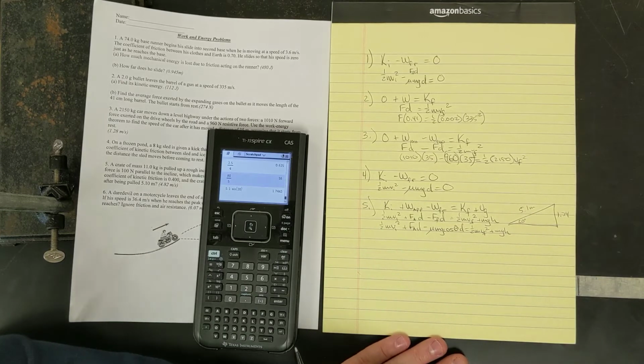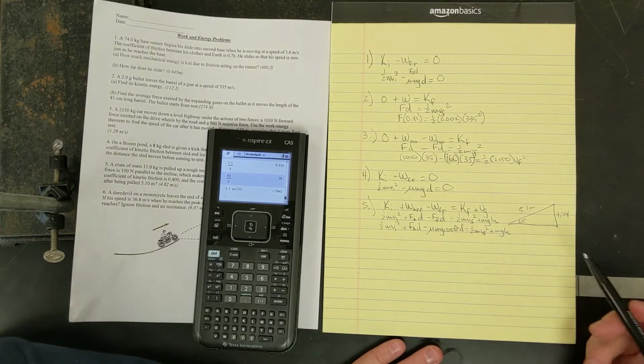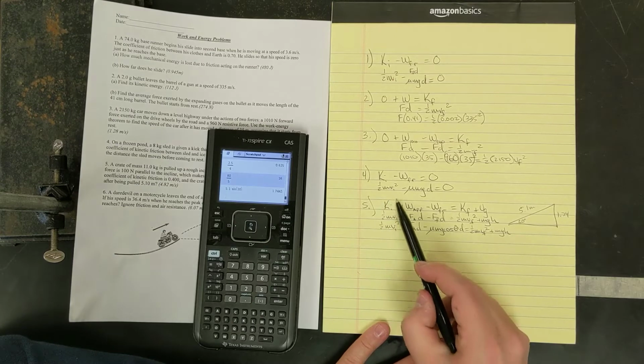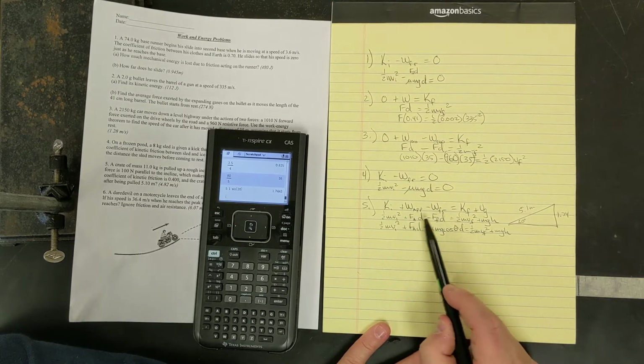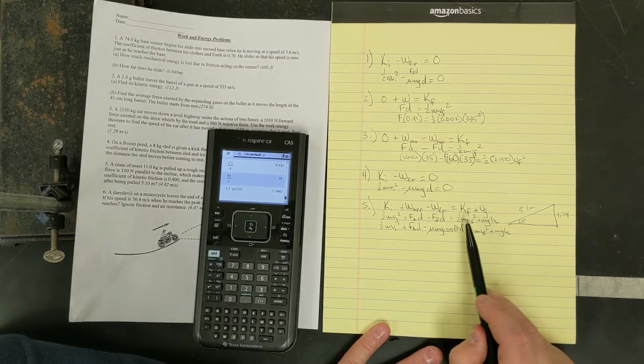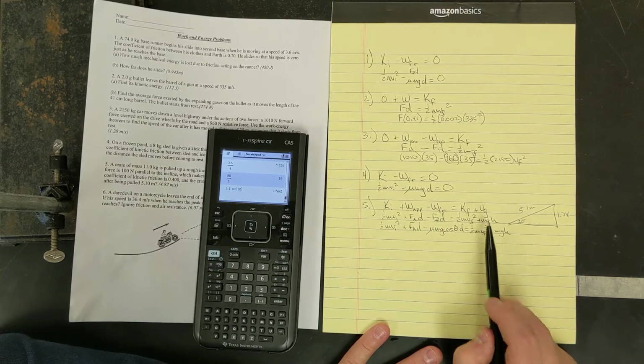And again, rather a complicated equation here, but if we track the energy, we can see where every piece came from. This is our initial energy part. Here's what happened along the way with the two different forces that are doing work. And here's our end position at the top of the ramp where we are moving and we have some height.